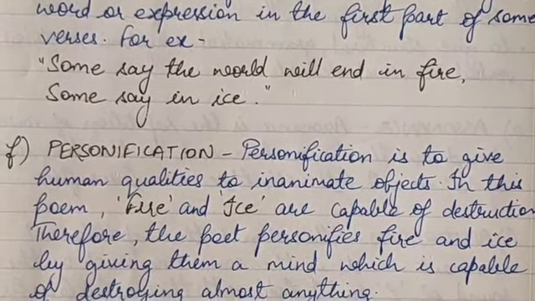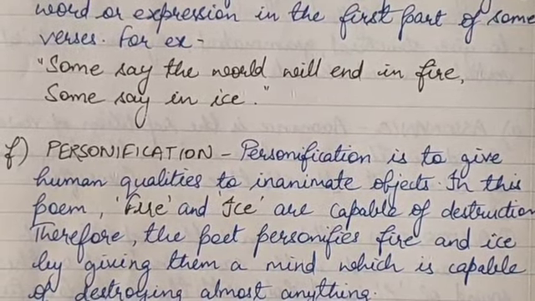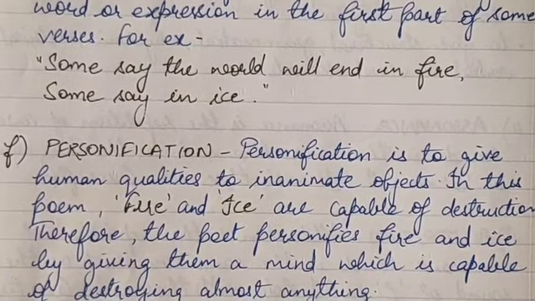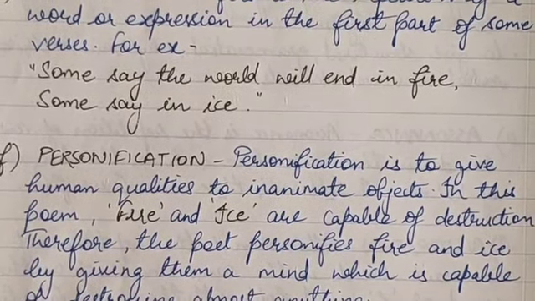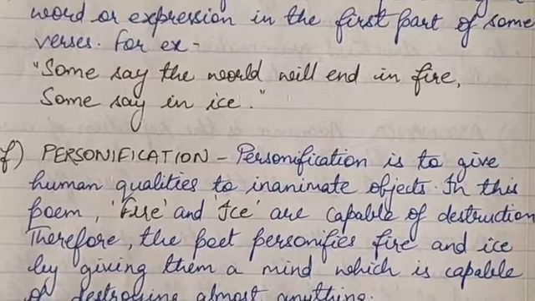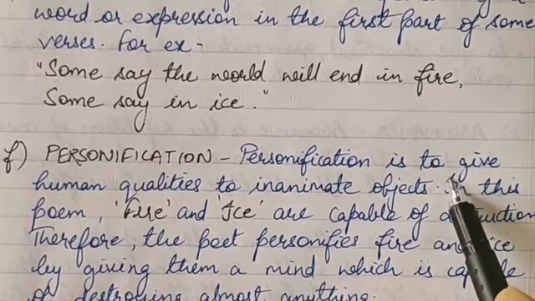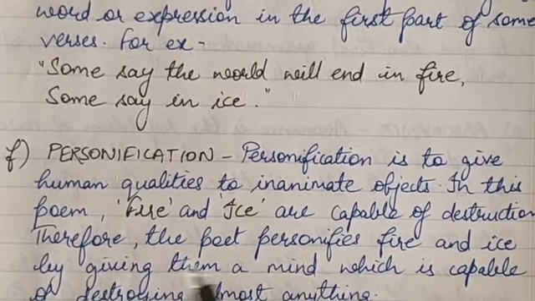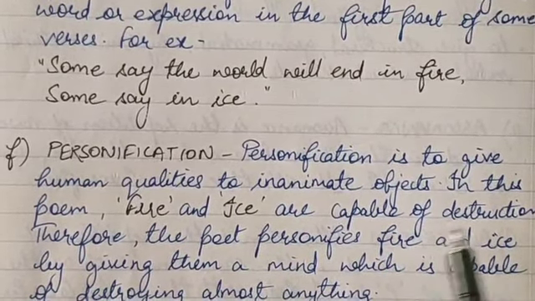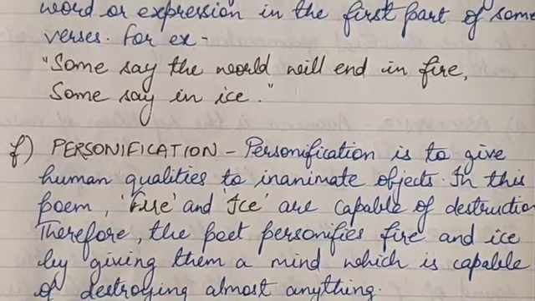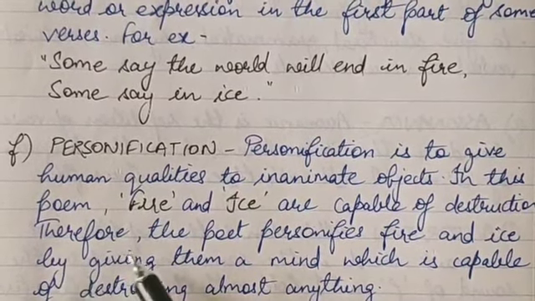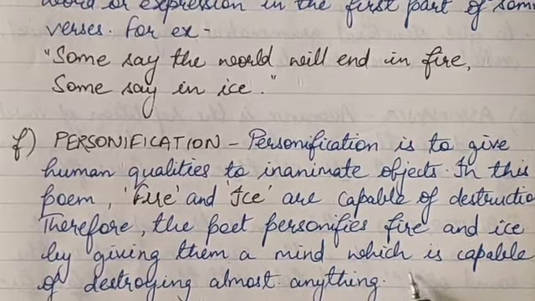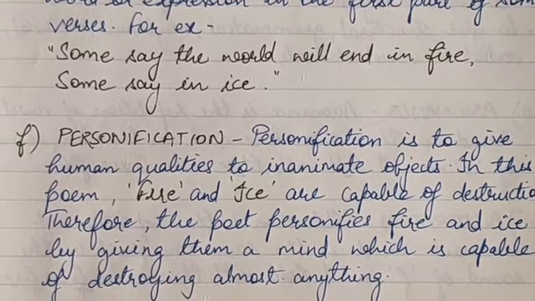If those objects are given life, if they are given human qualities, we say that this is the use of personification. The same occurs in this poem. Fire and ice are capable of destruction. The poet has given them the capability to destroy anything, and therefore the poet personifies fire and ice by giving them a mind which is capable of destroying almost anything.